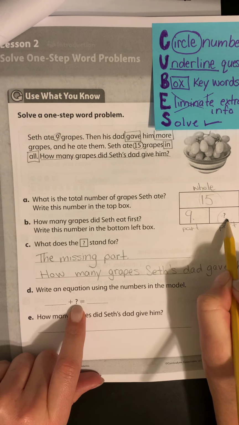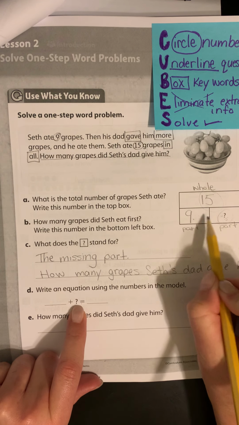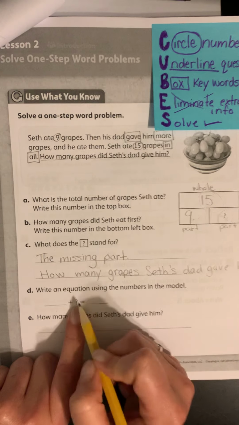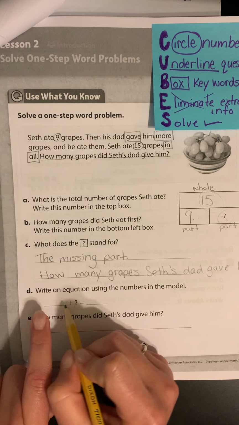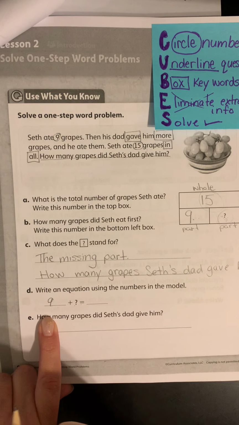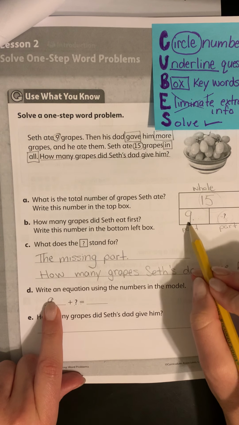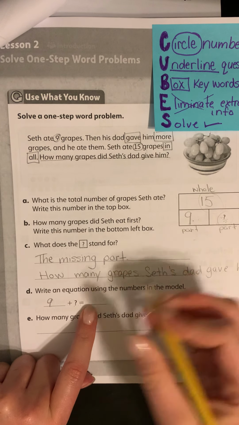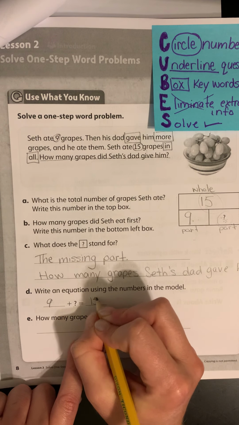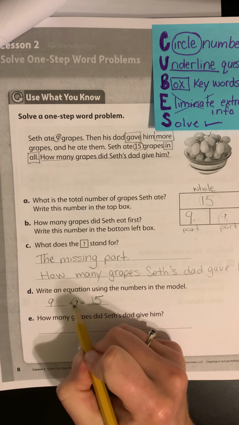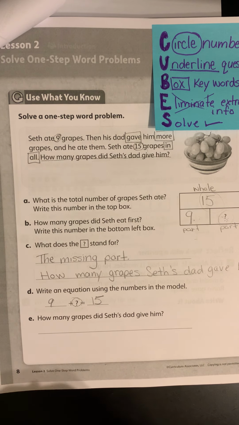If we add the 2 parts together, we will get the whole. So I am going to write one part here, which was the 9, plus something equals my whole number, 15. So now I can solve for the missing part.